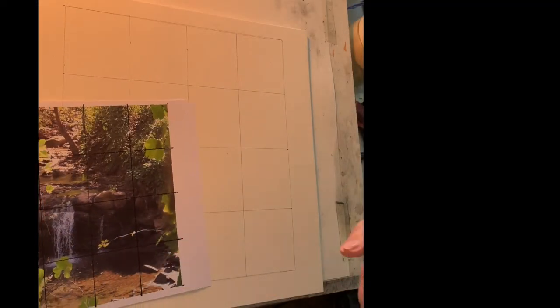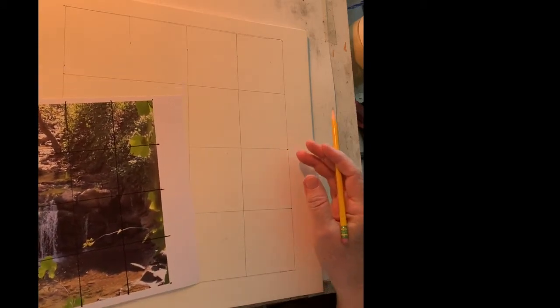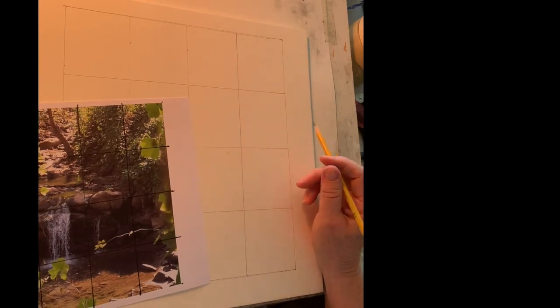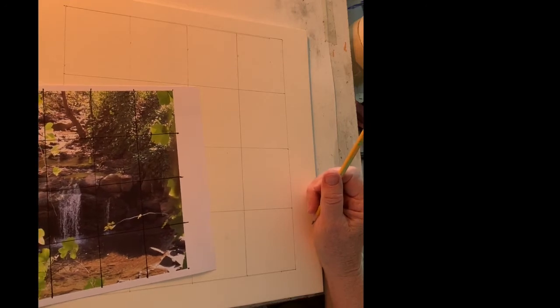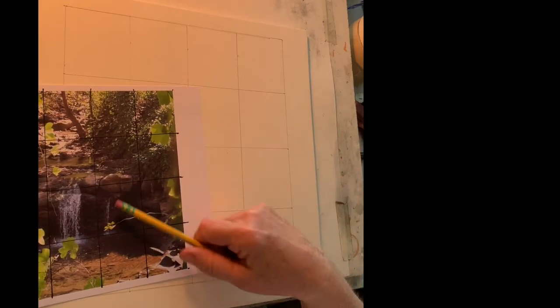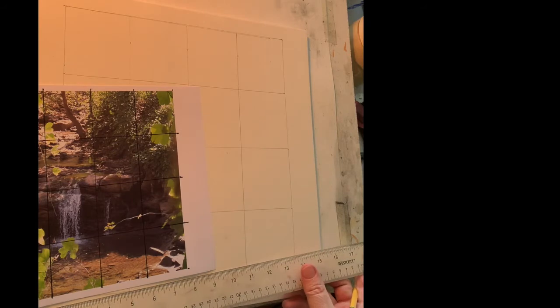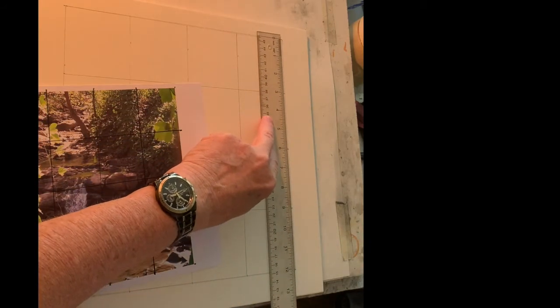Okay, in the past videos, I have went ahead and sketched this stuff in, but this time I'm going to just start right from scratch. I have created the grid here, which is, let me get my ruler out here. The photograph is 8 by 8, and so I've made this drawing 12 by 12.